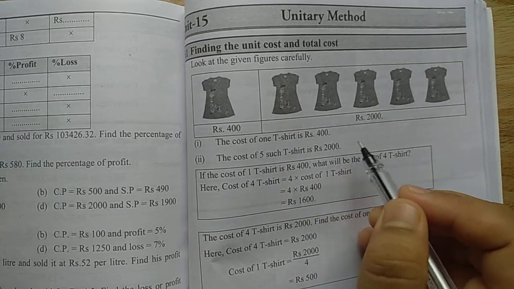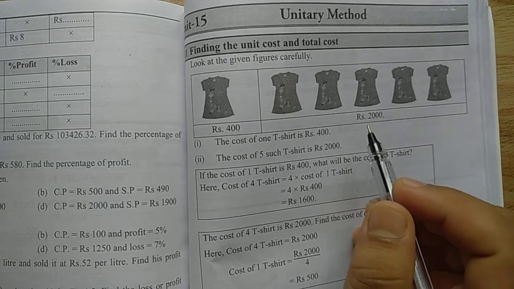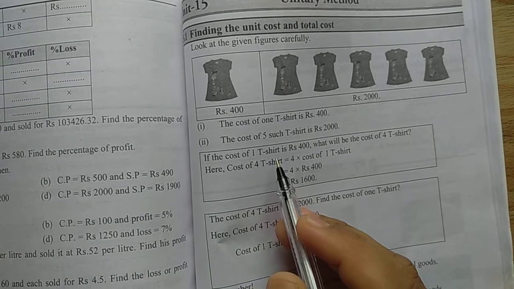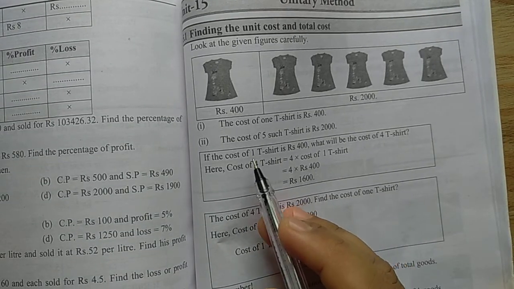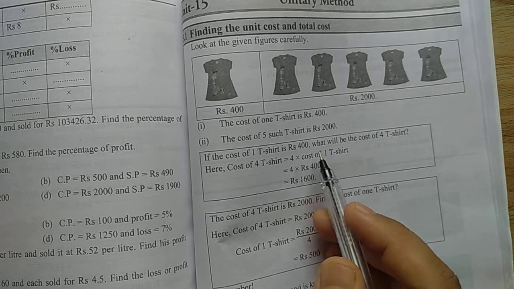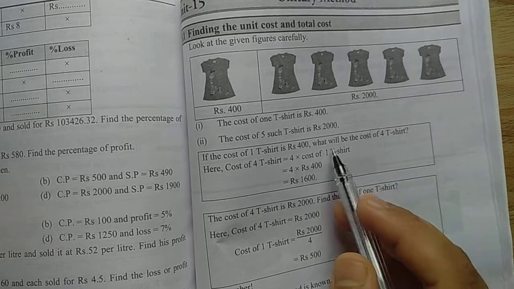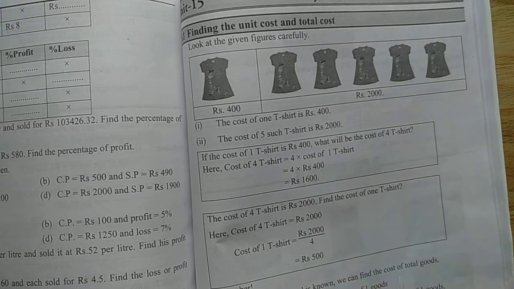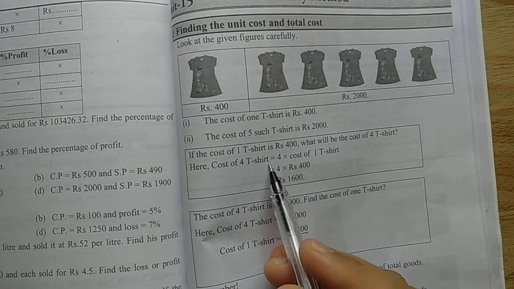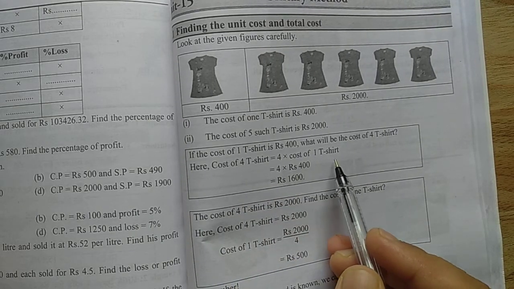Here it is already given that the total cost is 2000, but how did it happen to be 2000? Let's find out. The cost of one t-shirt is 400. What will be the cost of 4 t-shirts? The total cost of 4 t-shirts is 4 multiplied by the cost of 1 t-shirt.